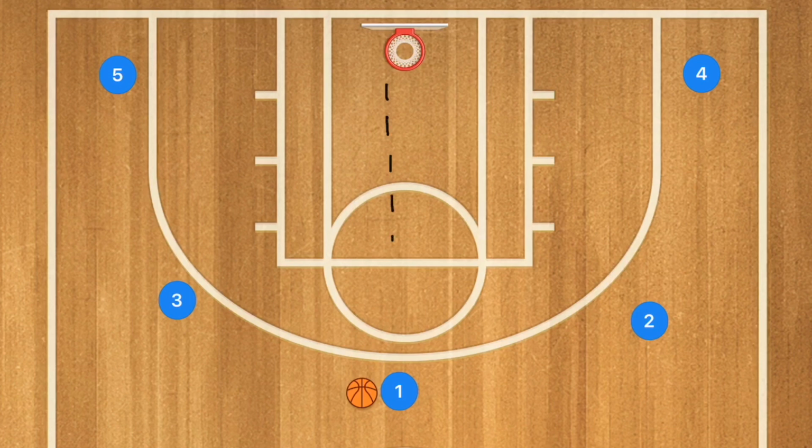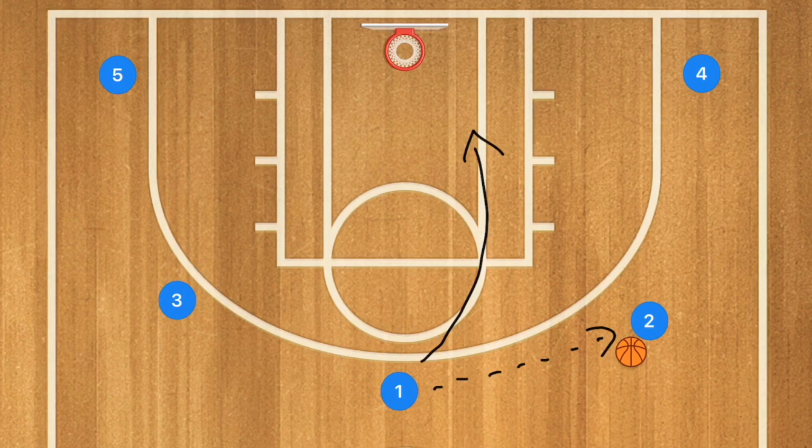So, for example, a dotted line like this is when you are passing the ball. In the 5-out pass and cut, I would draw player 1 passing to player 2 and then cutting to the rim, which basically means that player 1 is passing to player 2 and then he is cutting towards the rim. At that time, player 2 needs to be looking at player 1 as an opportunity or an option to pass the ball to.